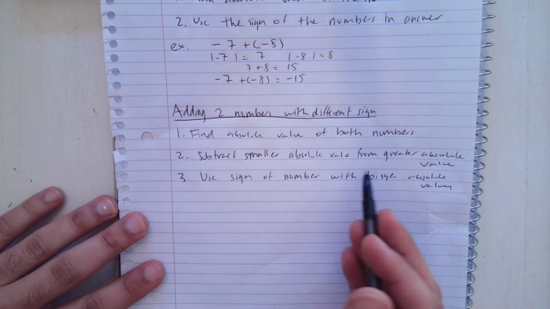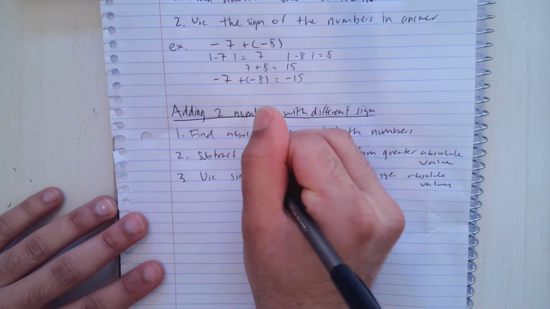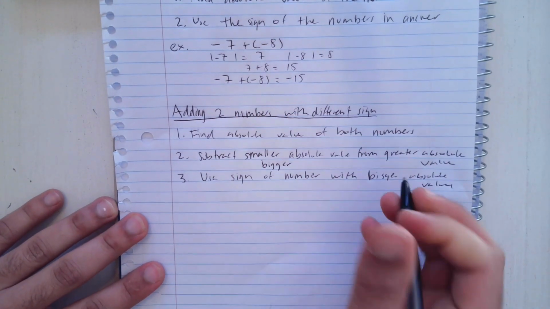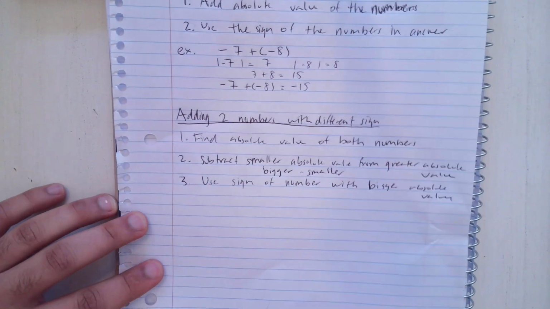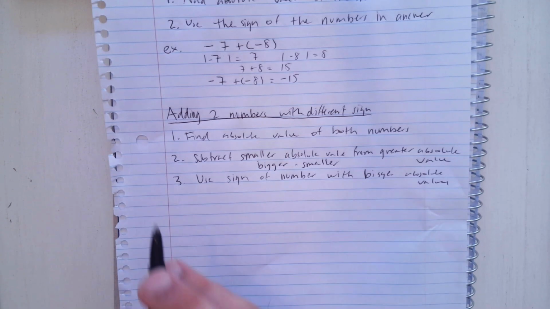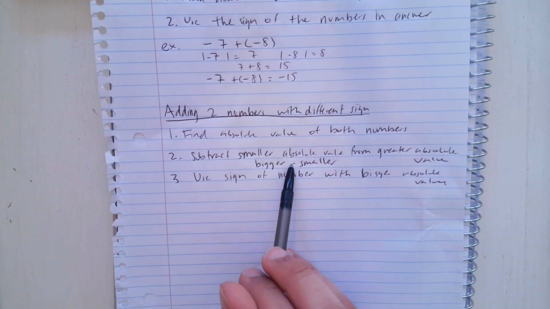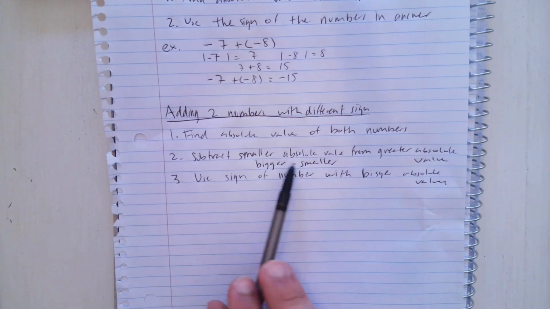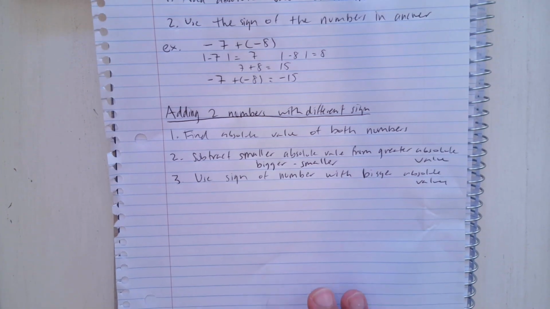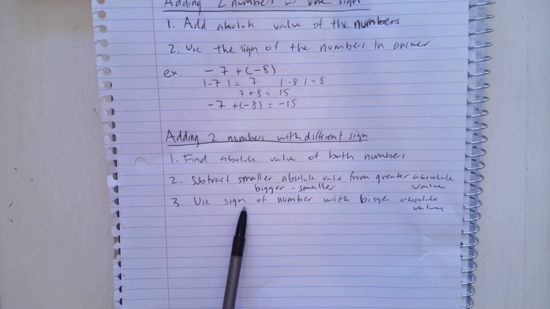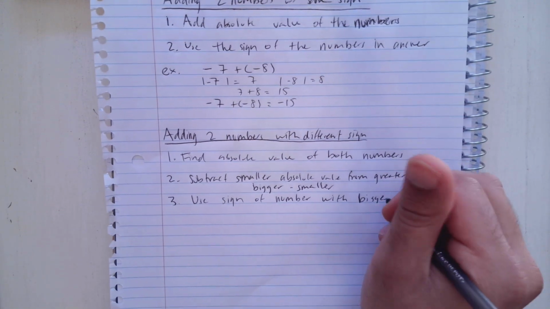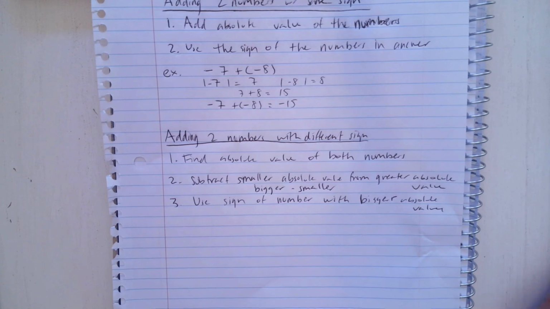And a more visual way to write step number 2 down that might be easier, so we don't get confused, is just bigger minus smaller. Instead of writing down a sentence, for me, I'm a little bit more visual with this stuff. I like to see equations rather than words, because words can be annoying sometimes. And then we use the sign of the number with the bigger absolute value for our answer. And just let me know when you're done writing all this down.